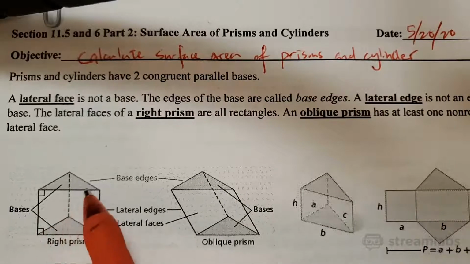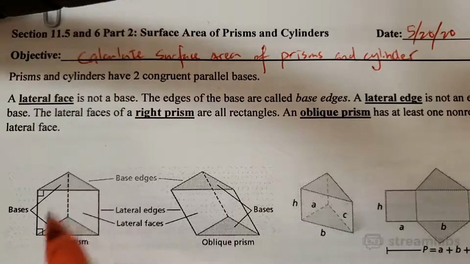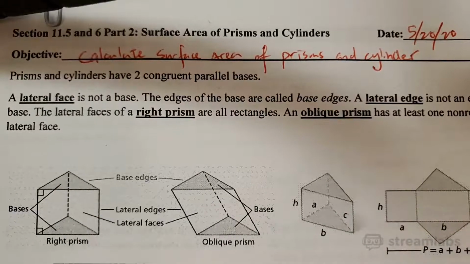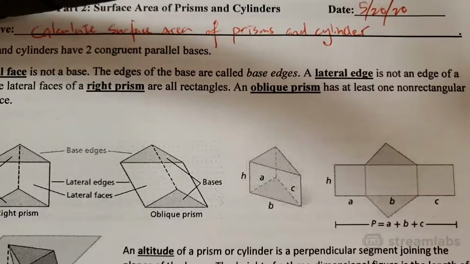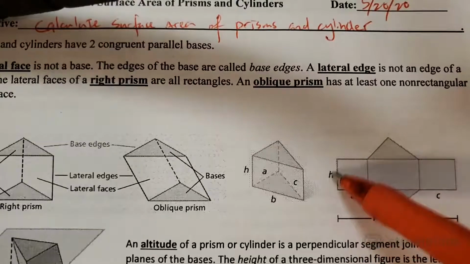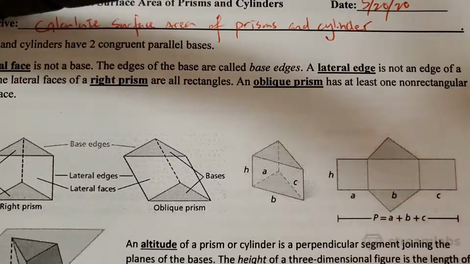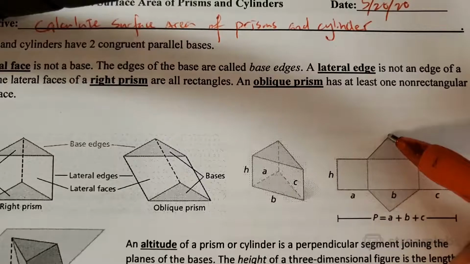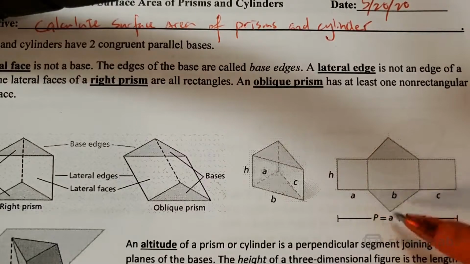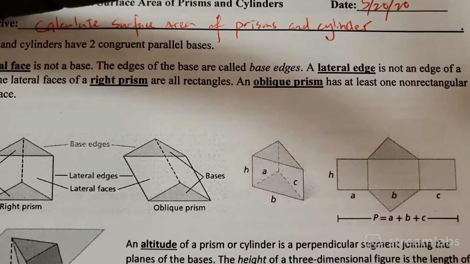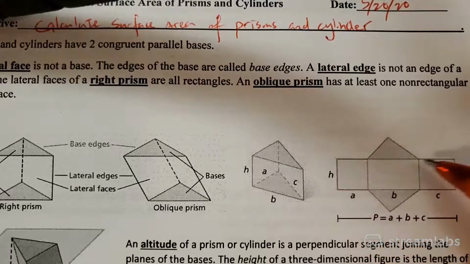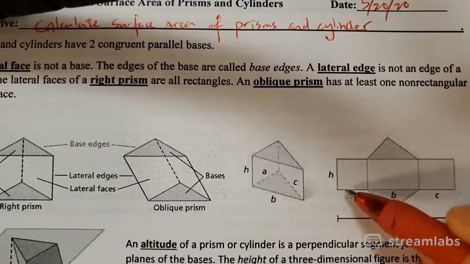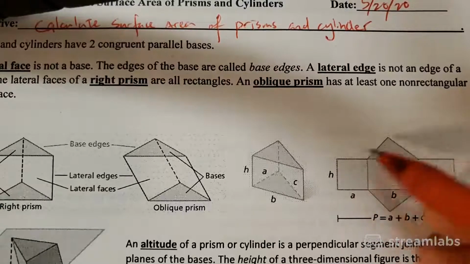So you can have any of these faces plus the two bases. If you open it up and you get a net, remember what a net is? It's a two-dimensional representation, right? So then you will get two bases, plus this lateral area, if it's a right prism.